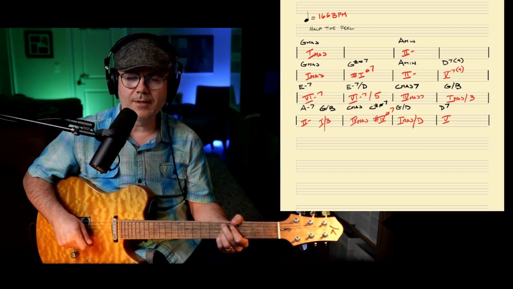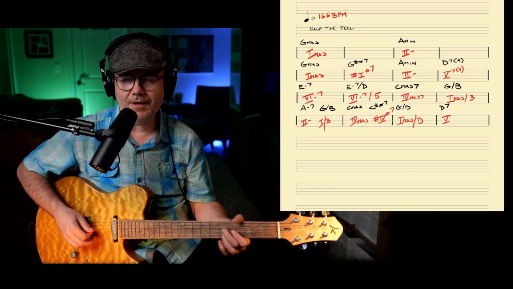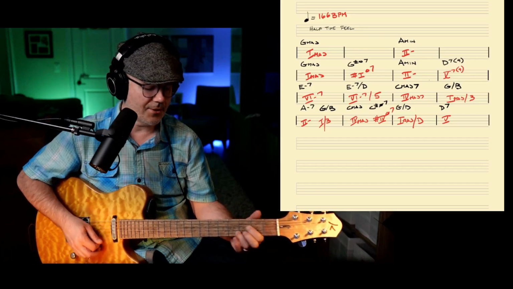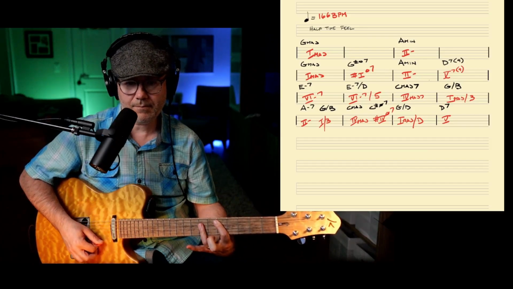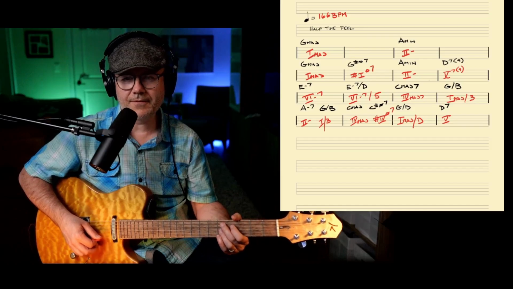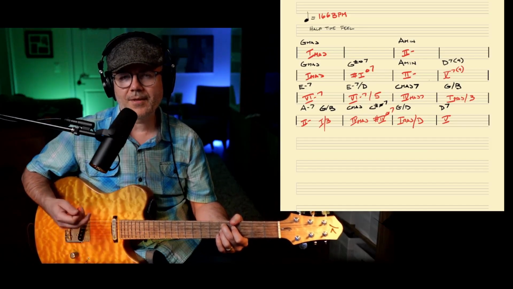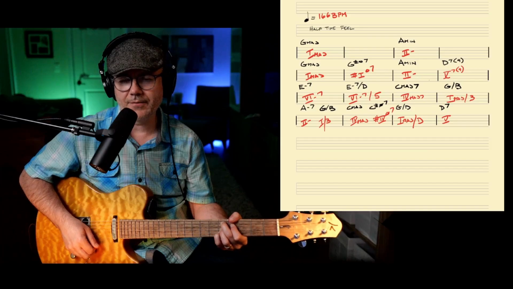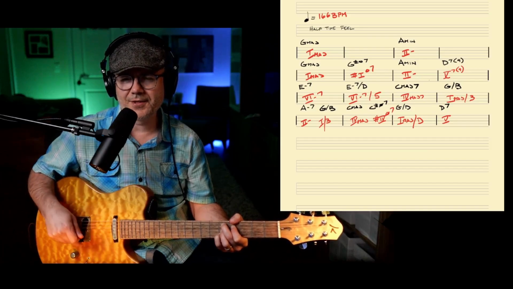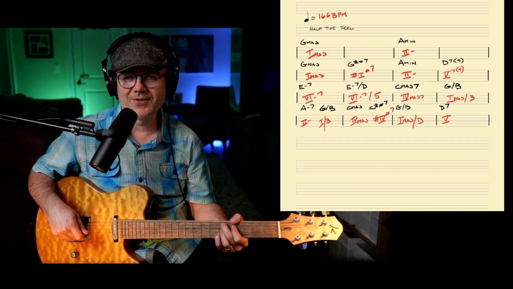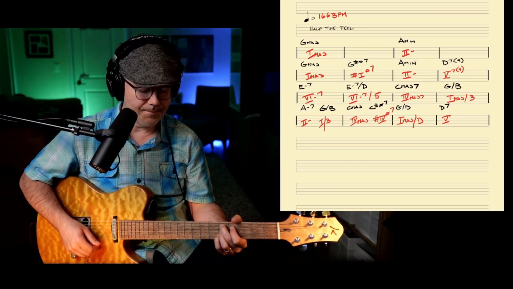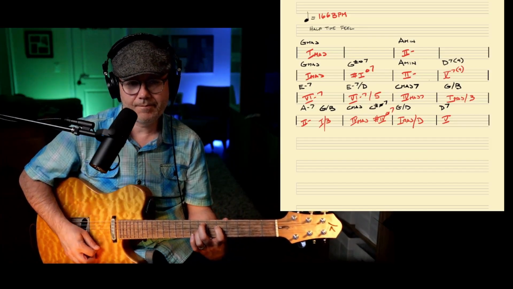So if you just said 5, somebody would think you might just mean the 5 major or something like this. But even if you said 5, 7, that doesn't tell anybody that you also want the 9. So you'd have to say 5, 7 with 9, or at least have a discussion about that before you play the tune, that you've got that tension in there. And then 6 minor 7.